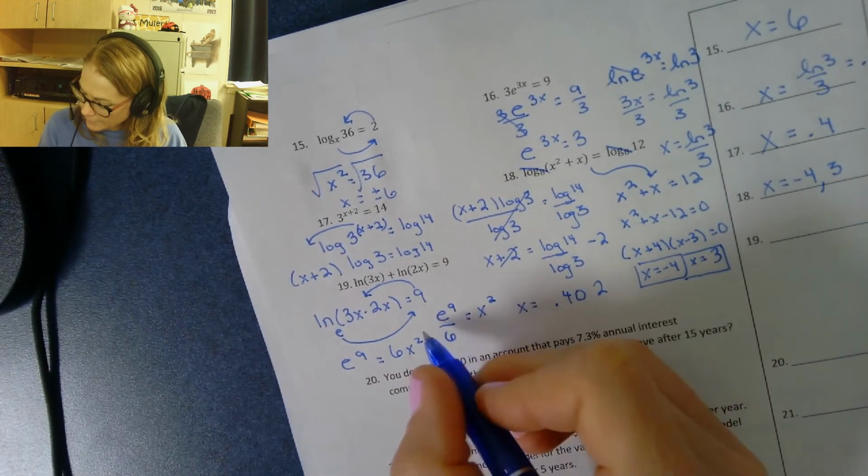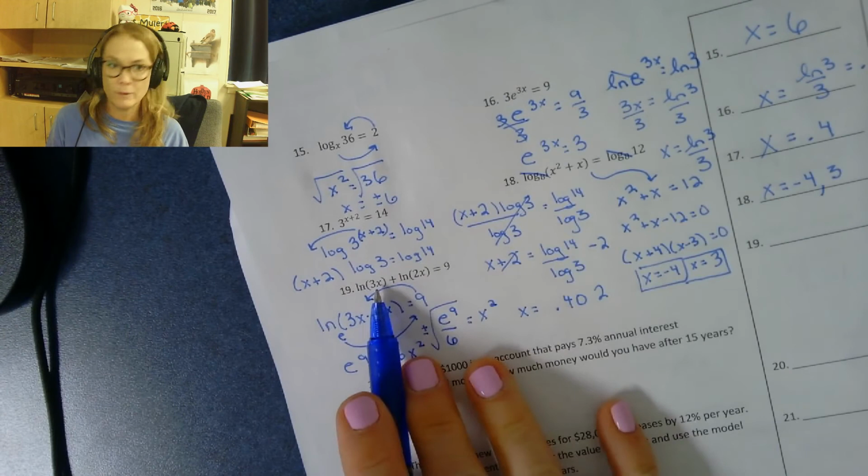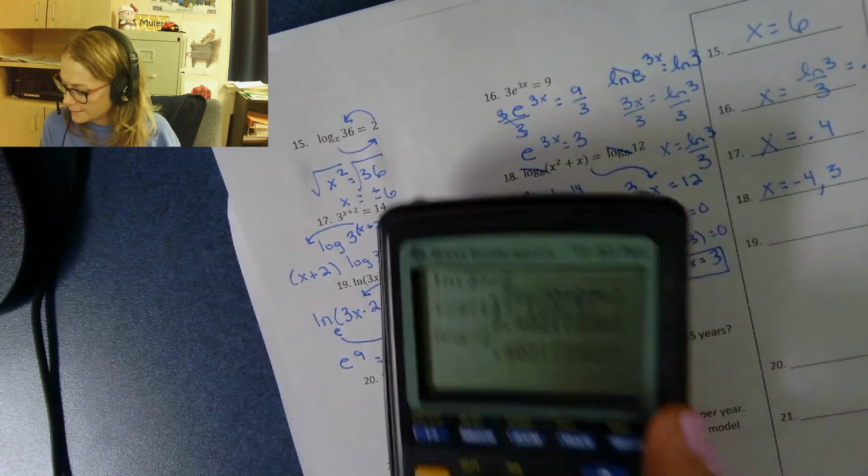So plus or minus, but I'm not going to need the minus here because any negative number would make this negative and this negative. So I really don't need the negative there. I'm just going to give the positive answer. All right, so let's do that.